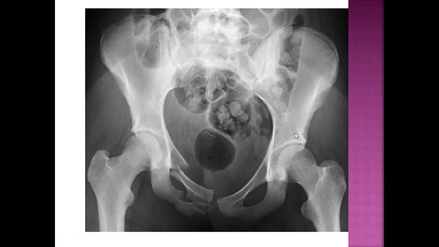This is the X-ray of the pelvis of a severely injured patient. You see here fracture of the inferior pubic rami, fracture of the superior pubic rami. The sacroiliac joint is a little bit displaced. If you see this sacroiliac joint, this area is very narrow, and here there is widening of the sacroiliac joint.